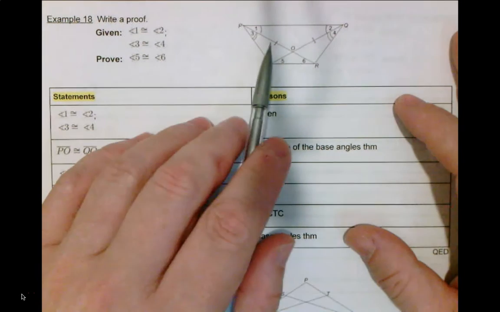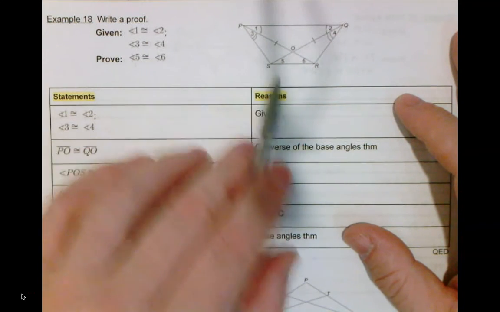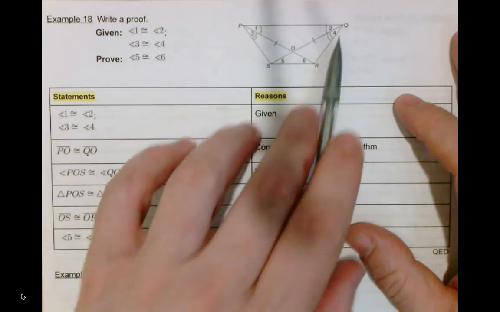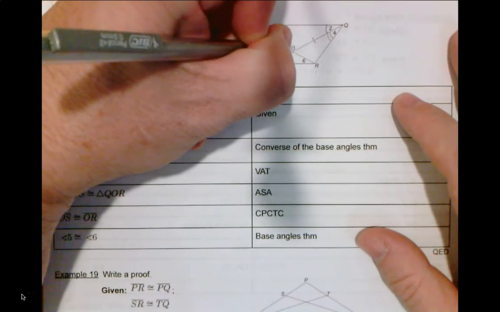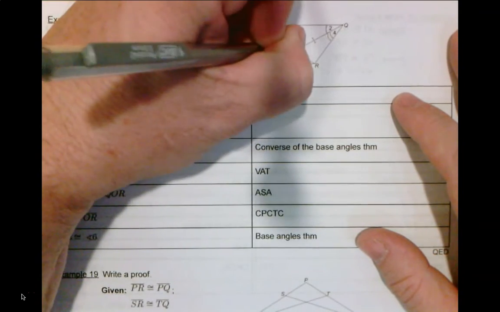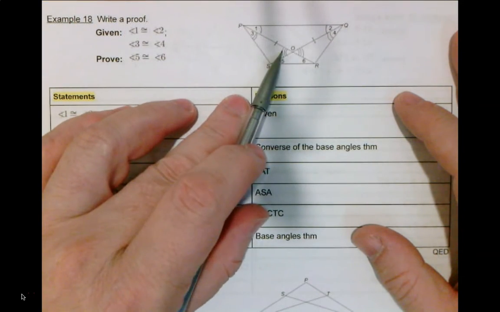What we do have is enough information to get triangle PSO congruent to triangle QRO, because we have vertical angles. Angle, side, angle.